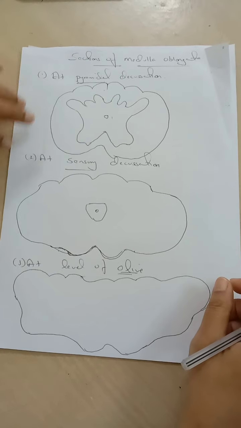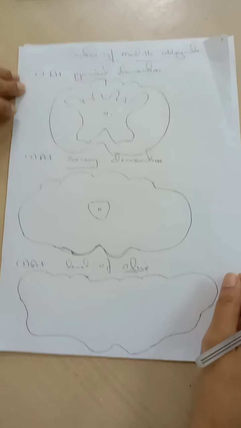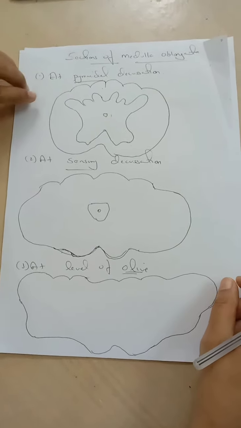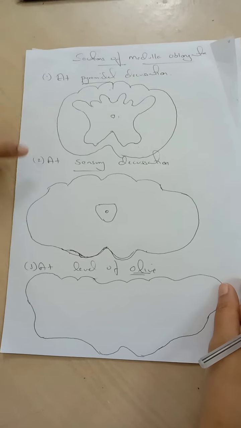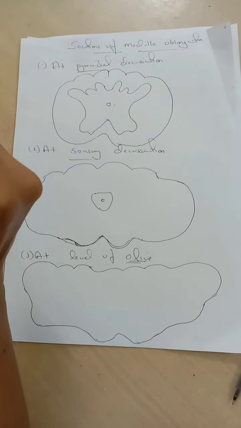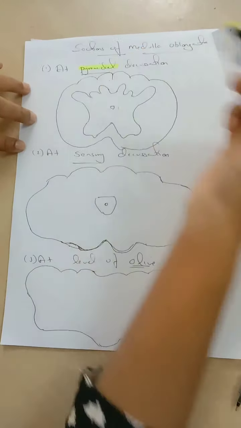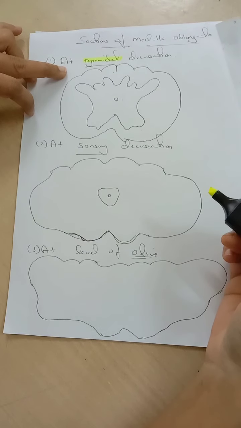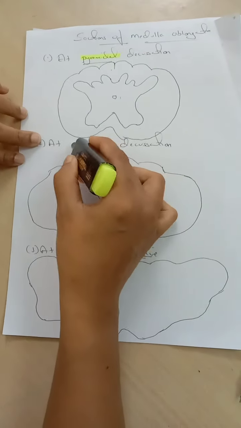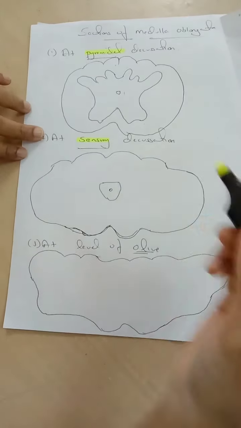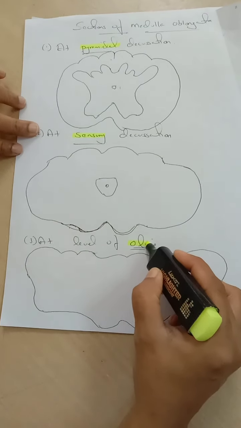This is sections of medulla oblongata. We study medulla oblongata under three headings: at the level of pyramidal decussation, at the level of sensory decussation. Okay, if you see, the first level, which is closer to our spinal cord, is at the level of pyramidal decussation, at the lower level of medulla. A little above we have sensory decussation, and higher above in the medulla we have something called olive.